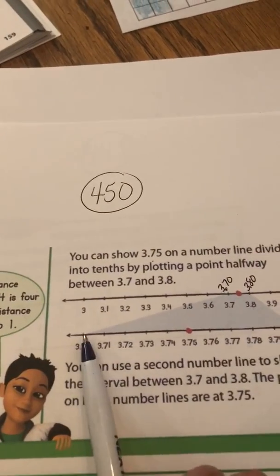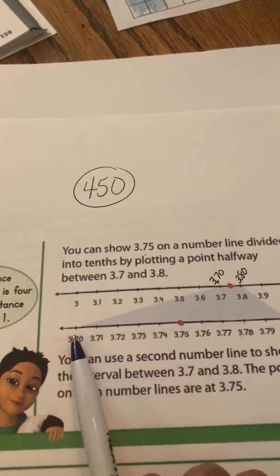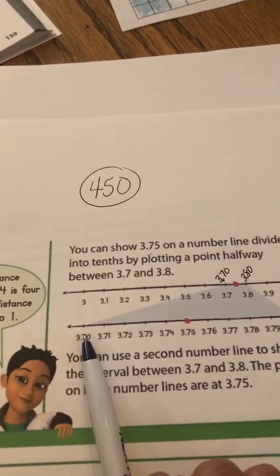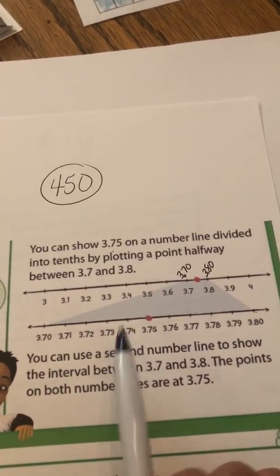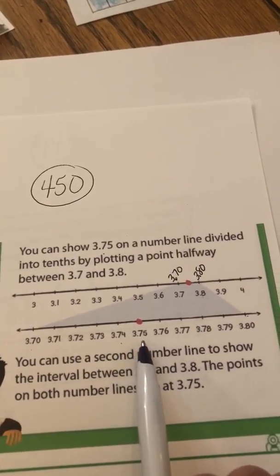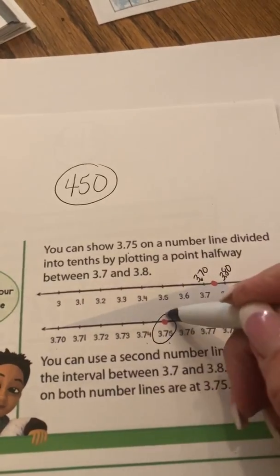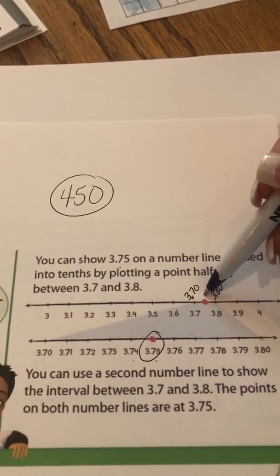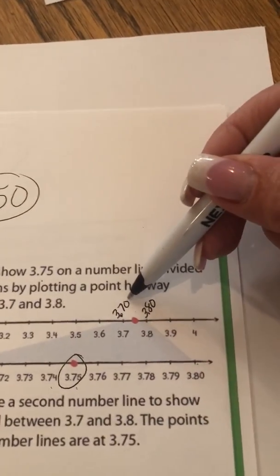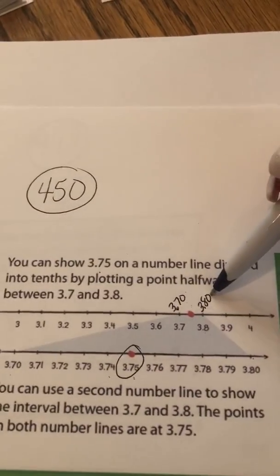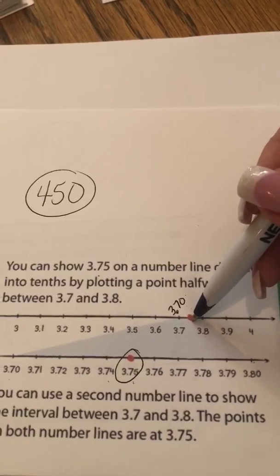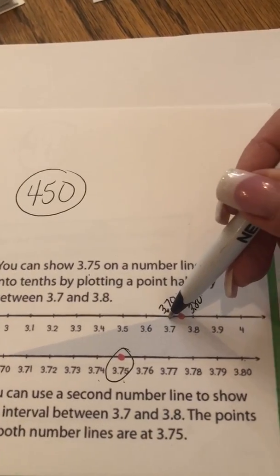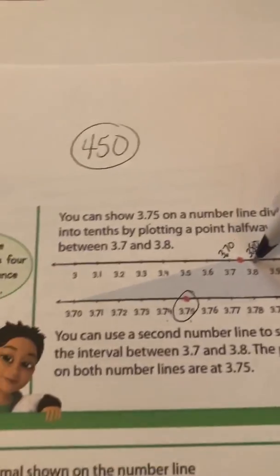So I know now I can just count by hundredths. 3 70/100, 71/100, 72/100, 73/100, 74/100, and 75/100 right here. I know that 75 is exactly halfway between 70 and 80. So I can just plot that point right there, halfway between 3 7/10 and 3 8/10.